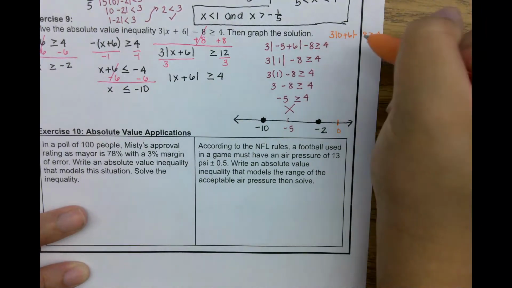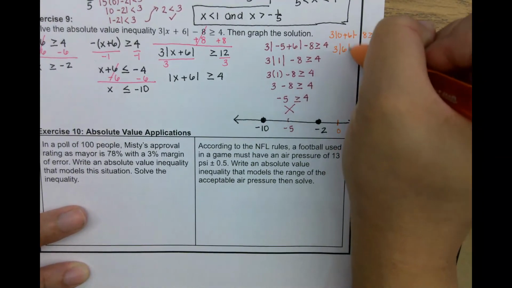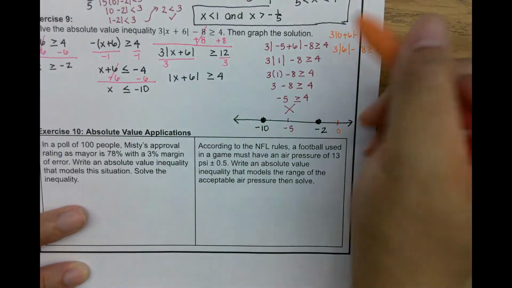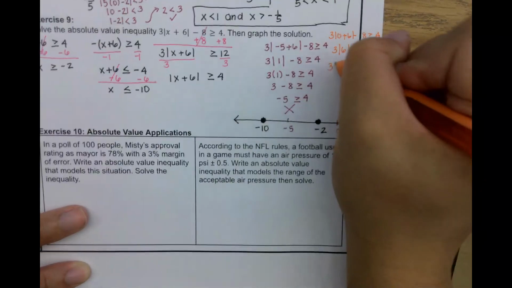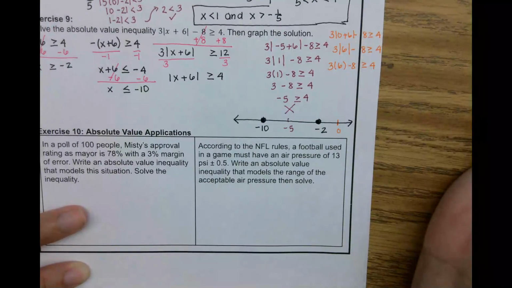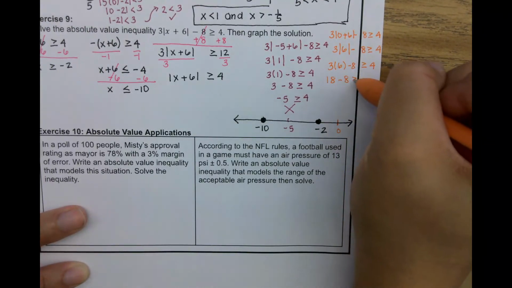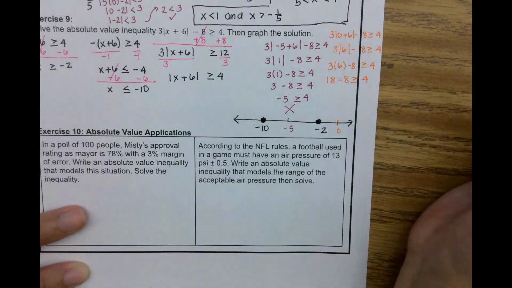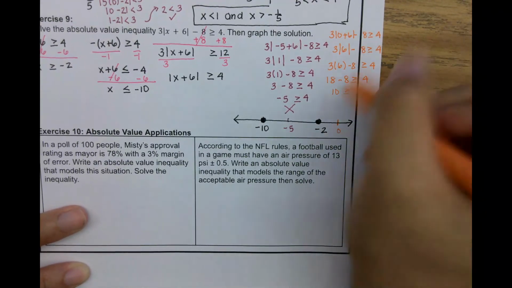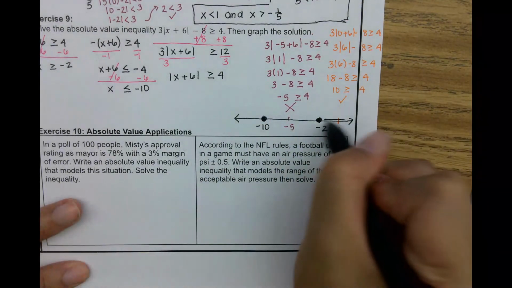So grouping first, 0 plus 6 is 6. So 3 times the absolute value of 6, minus 8, greater than or equal to 4. Absolute value of 6 is just 6. So 3 times 6 minus 8 greater than or equal to 4. Multiplication next, so 3 times 6 is 18. 18 minus 8 is 10. Is 10 greater than or equal to 4? Yes, it is. So that means I'm going to shade on this side.